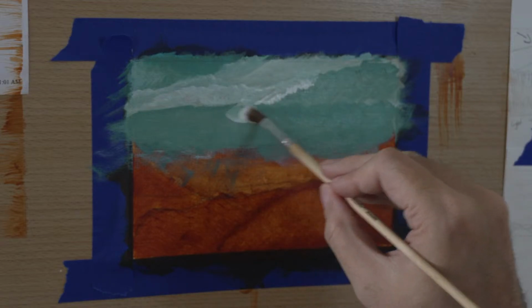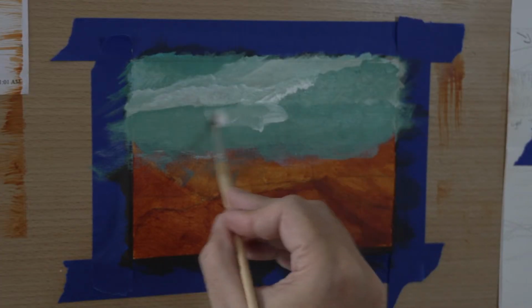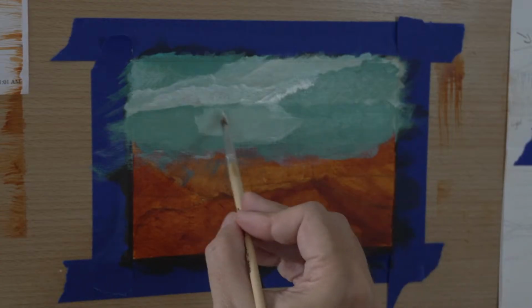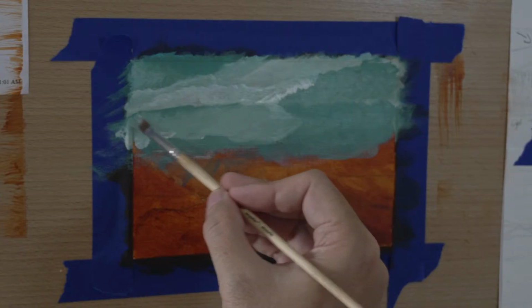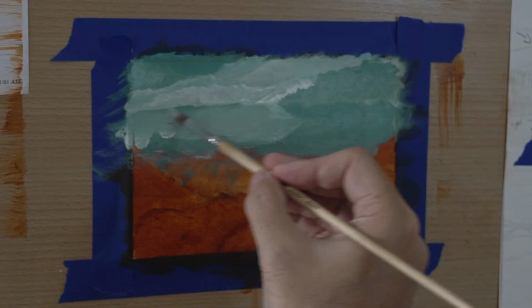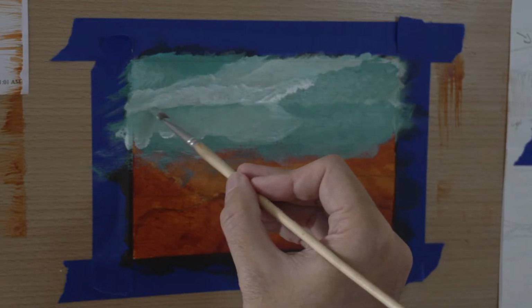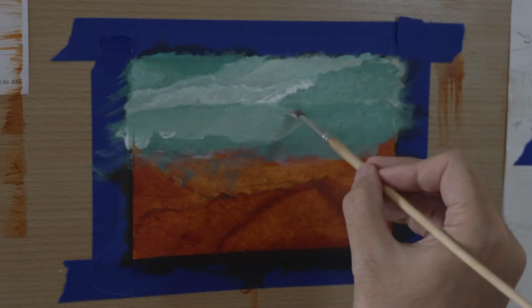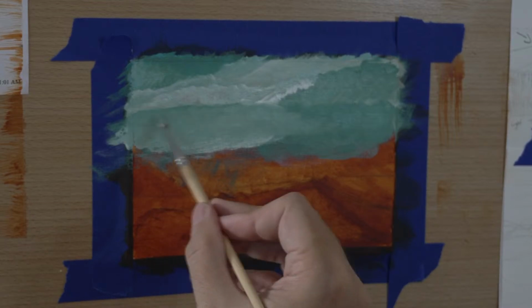And then, yep, just like that. A little bit careful near the bottom of the clouds, but then a little bit more aggressive as I work my way down.